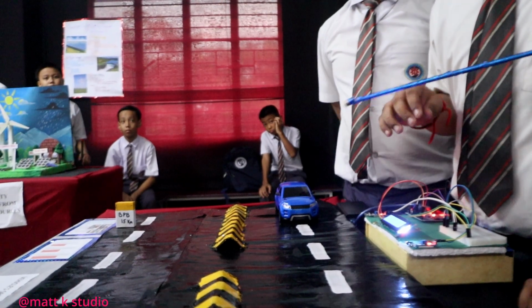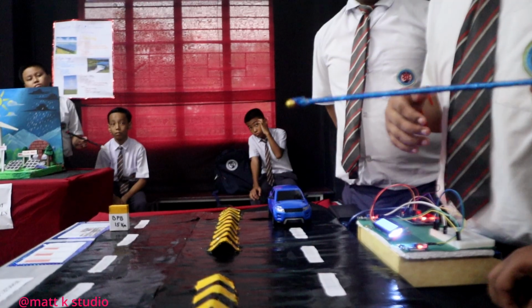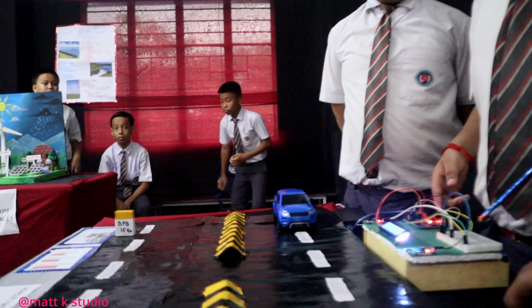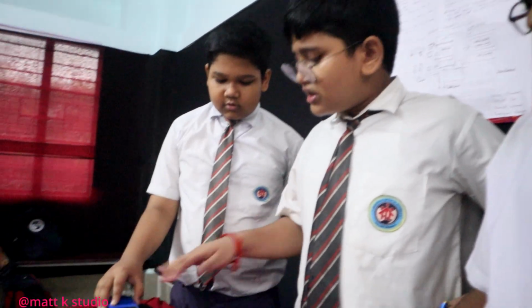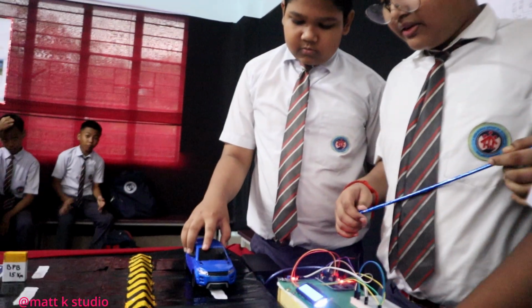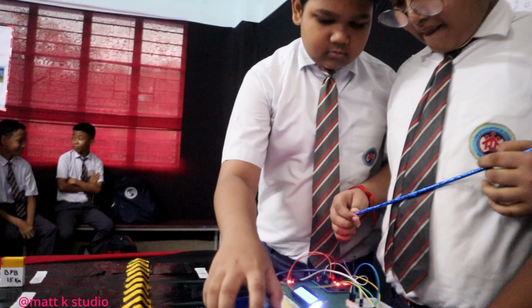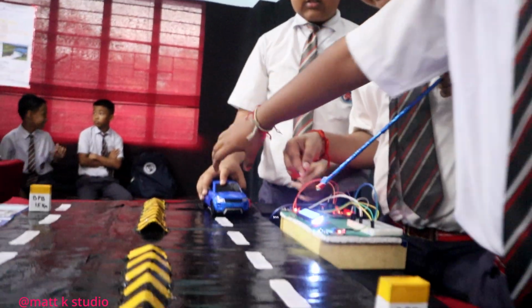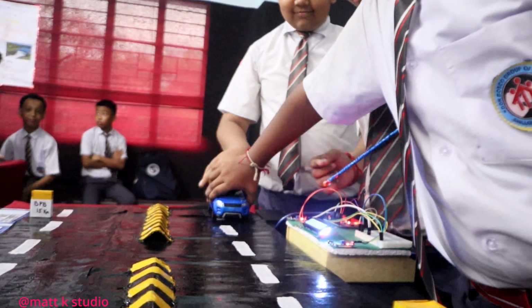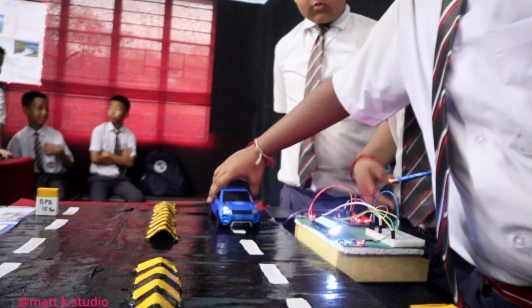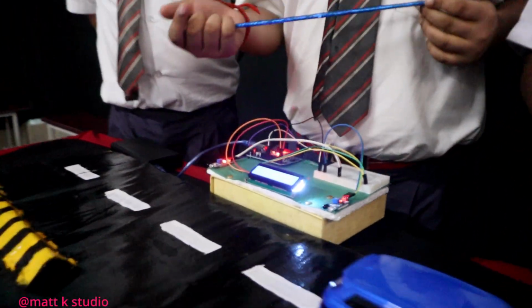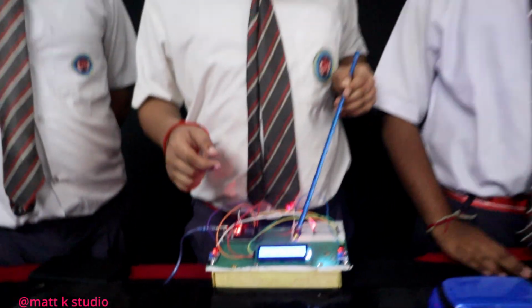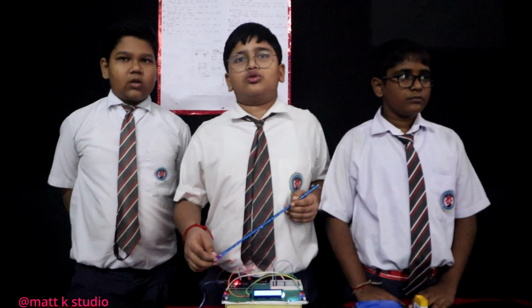We have given a speed limit of 50. If it exceeds that, then we have used a buzzer which will automatically make a beep sound for 3 seconds. Now he will show in slow speed. As you can see, it shows 16 km/h, that's normal. And now he will show overspeeding. It's 50.8. As I said, the limit is 50 km/h, so it is detecting the 0.8 km/h also.